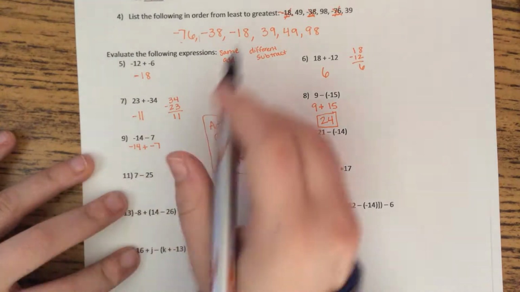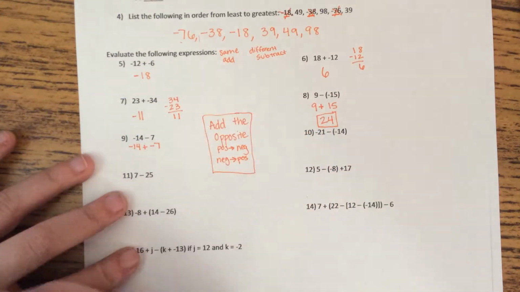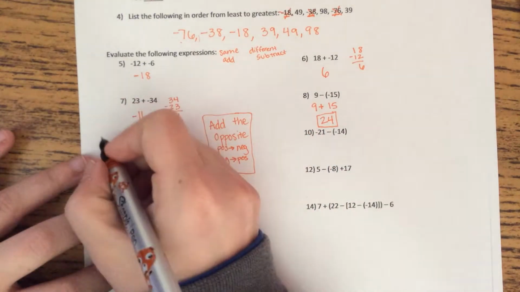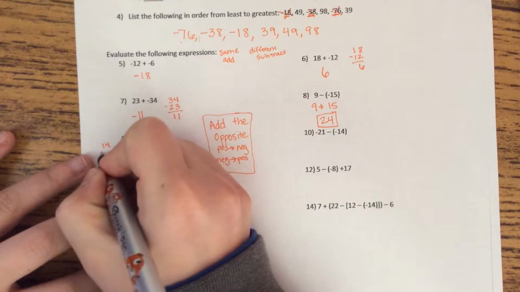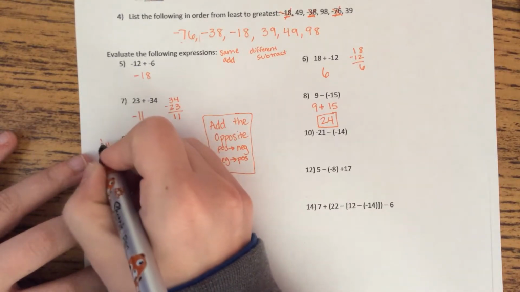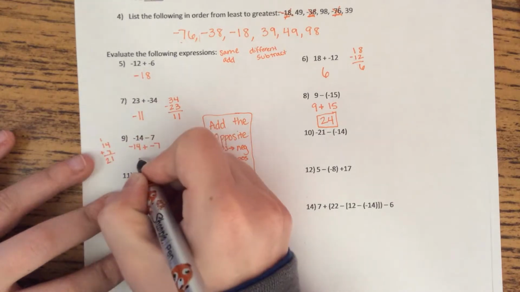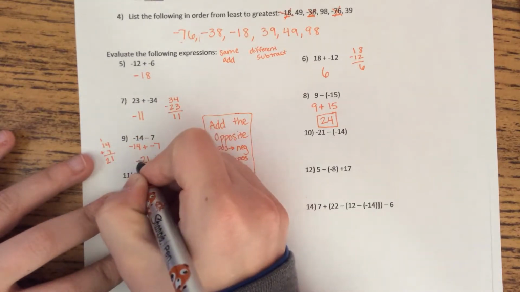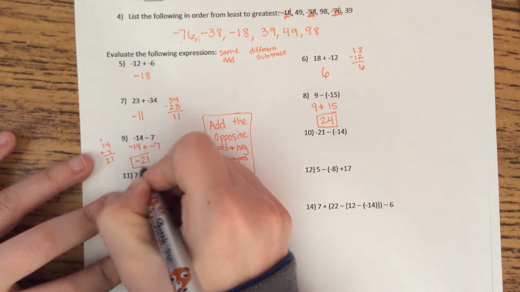So negative 14 plus negative 7. They're both negative, so they're the same. So I'm going to add them. 14 plus 7. If I don't know how to do that, I can write it out over here. So 4 plus 7 is 11. Carry the 1. 1 plus 1 is 2. So I'm going to get a negative 21 because they're both negative.